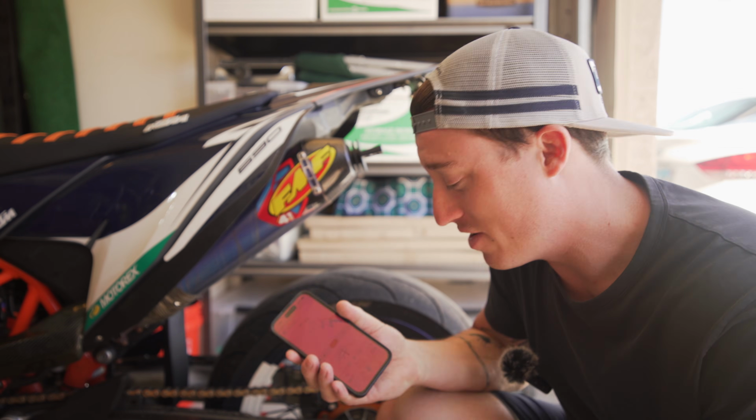Do you know how loud your motorcycle is? Well, today I'm going to try to figure out, using a decibel reader, how loud this FMF is on my KTM 690 SMC R. So stick around to find out.